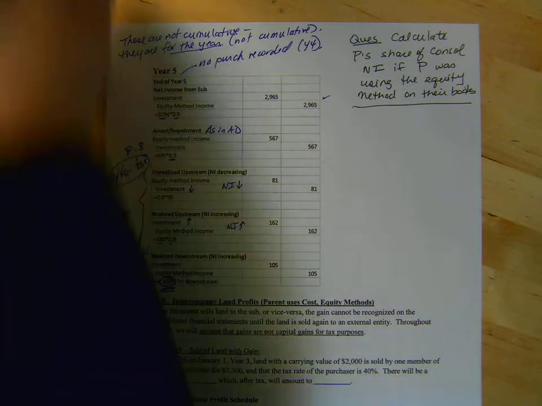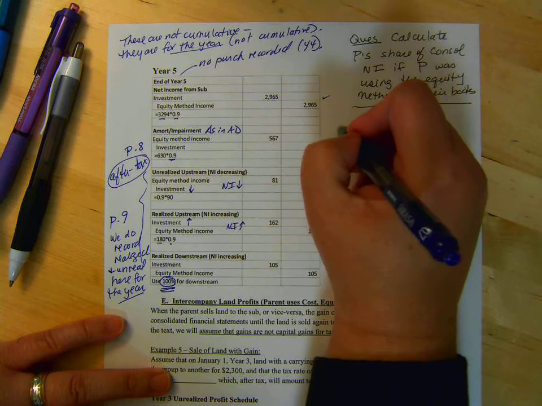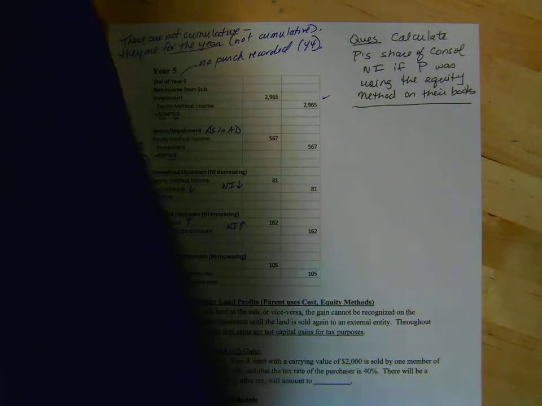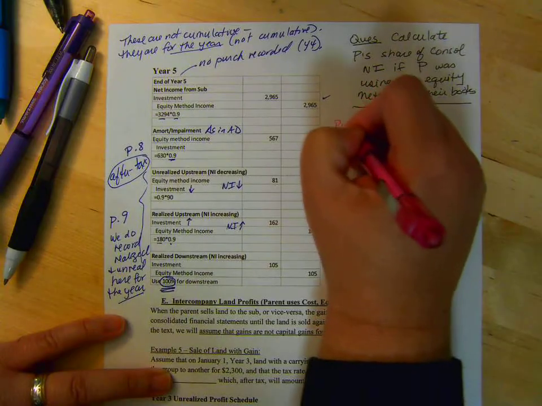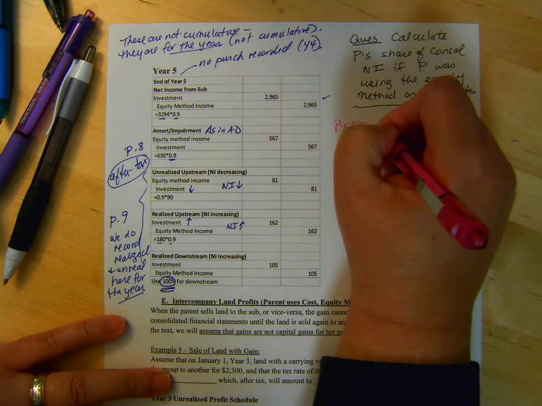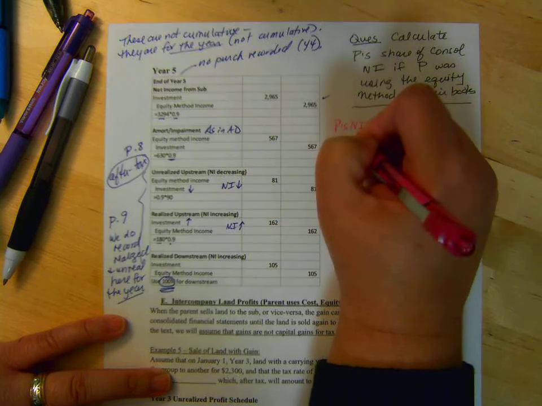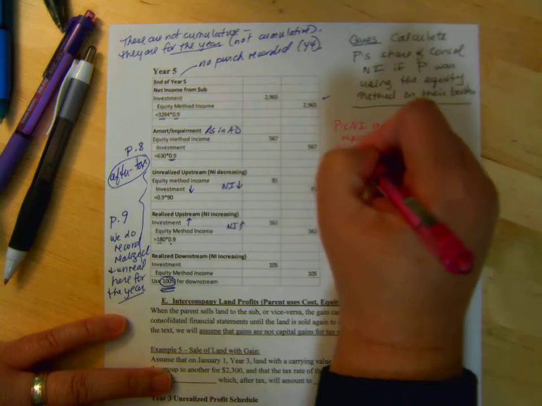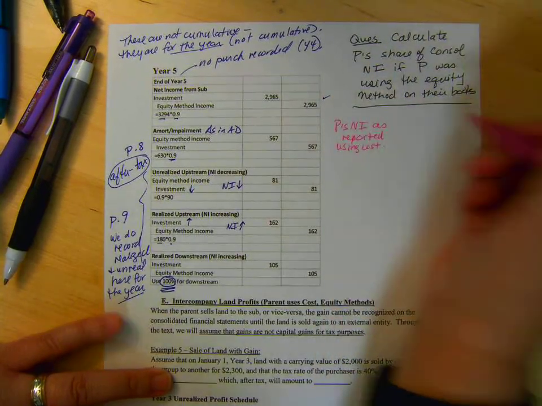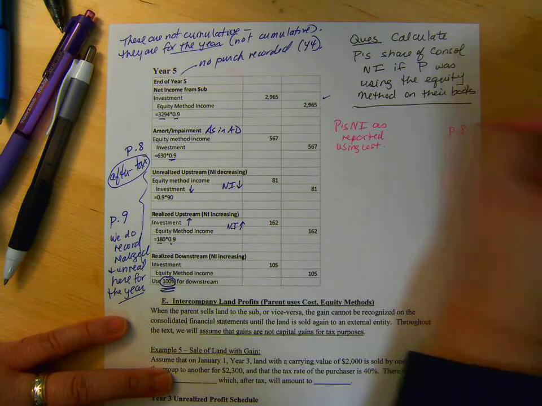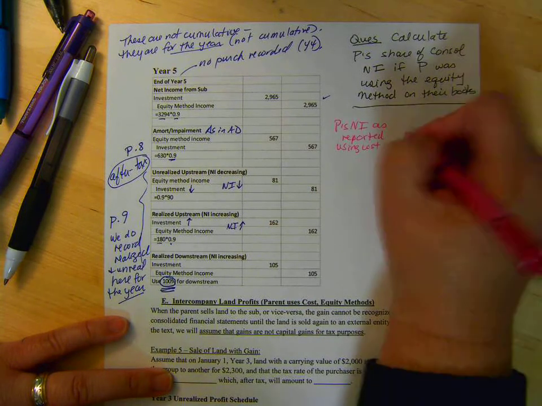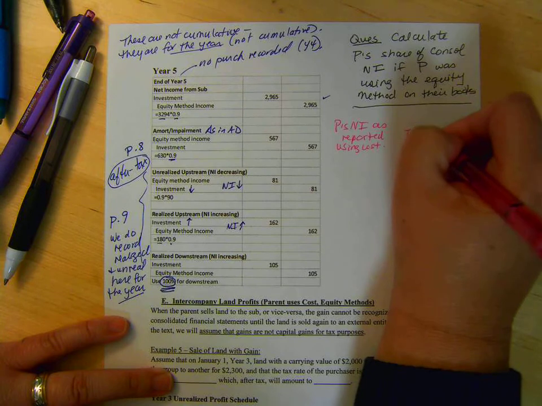So, we're going to start with parent's net income as reported using cost, which on page 8 is 7572.